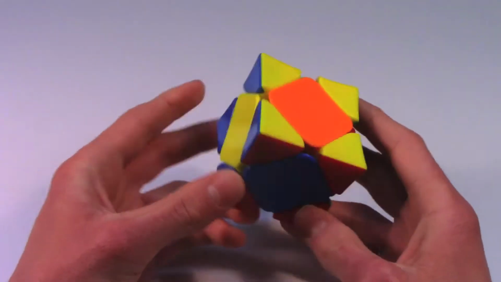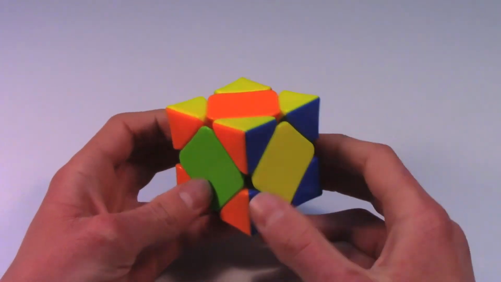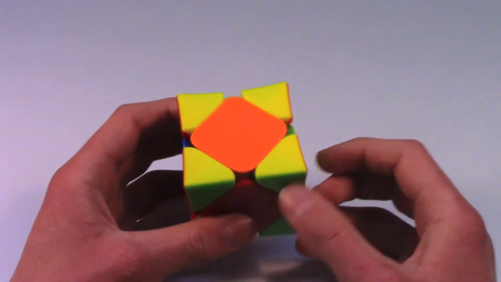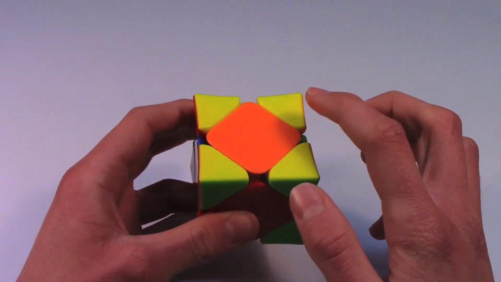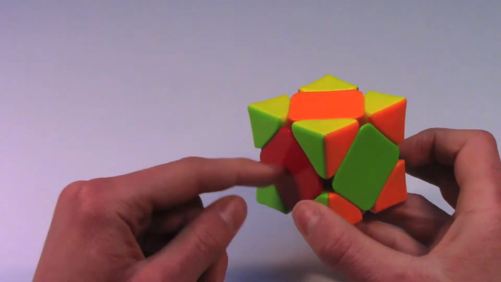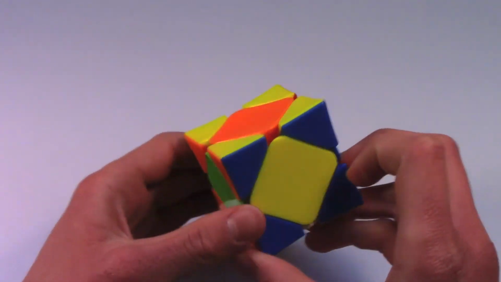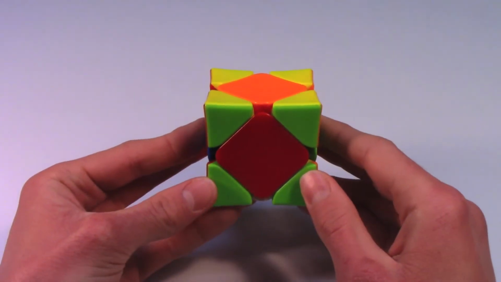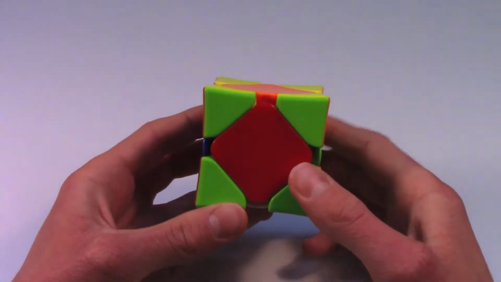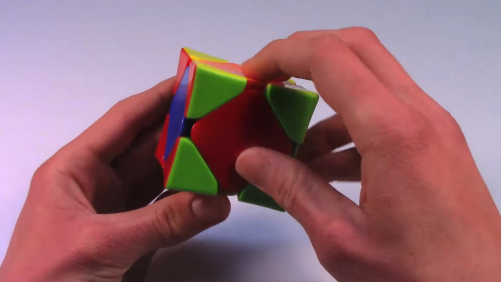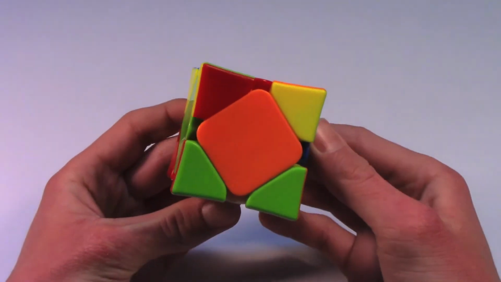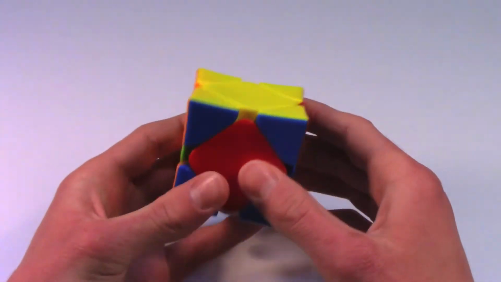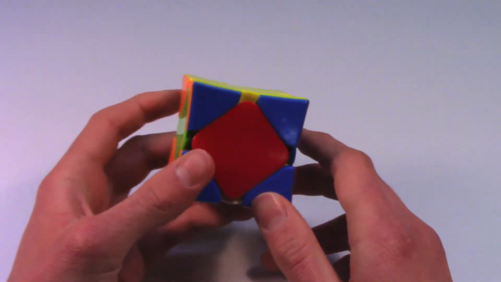And this is the third group of cases, and also the last group. And in this group there's only one case. So in this group the corners are all oriented correctly, and the center is what is unsolved. So here we have the center, and we're going to hold it in the back, and then we're going to do a sledgehammer, and then a Y2 rotation, and then another sledgehammer. And that solves the top layer.